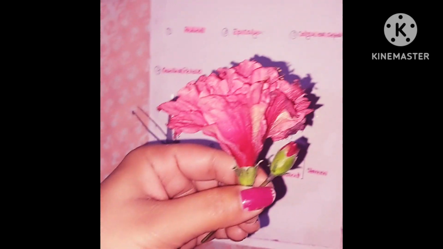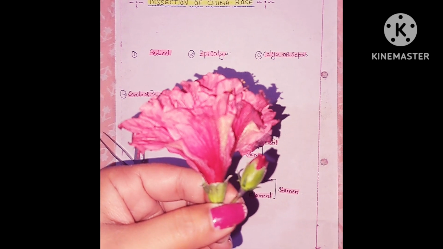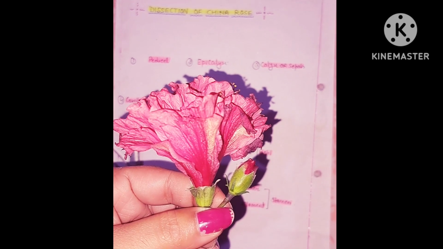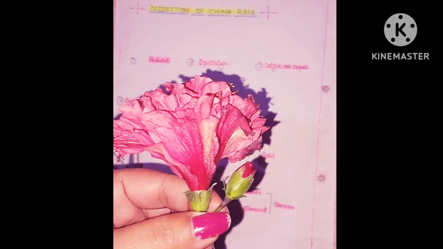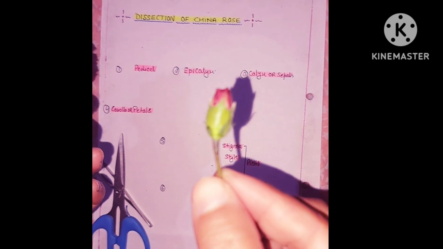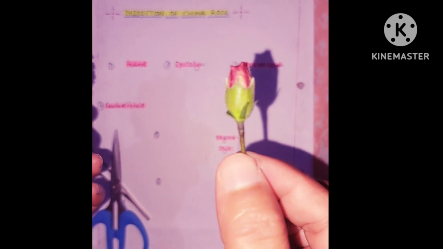Hello everyone, today we are going to dissect hibiscus flower, that is China rose. Flower is a part of a plant which help in reproduction. This is flower in bud condition where green hole protect the reproductive parts of a flower.